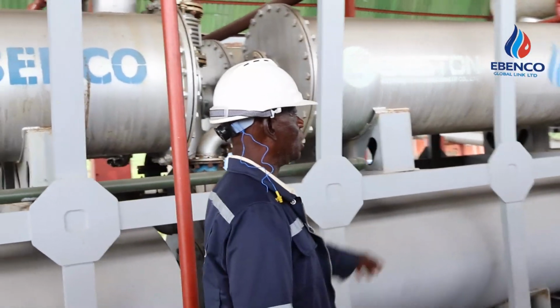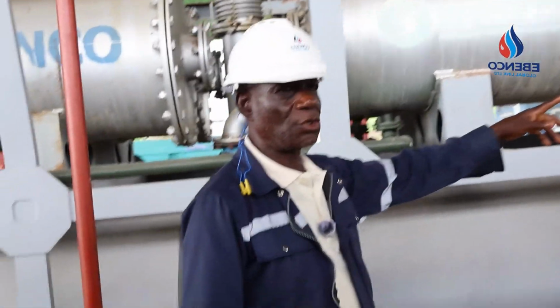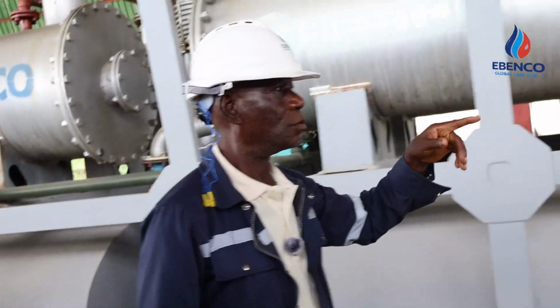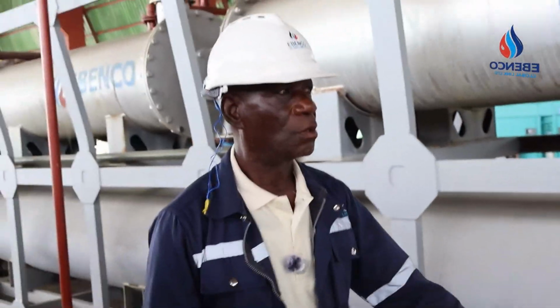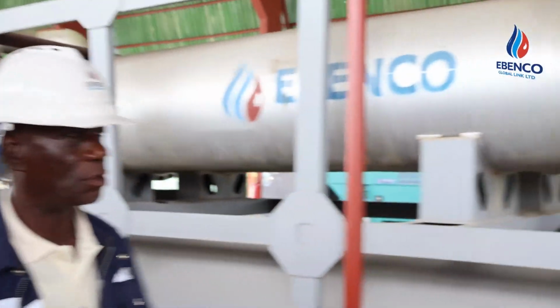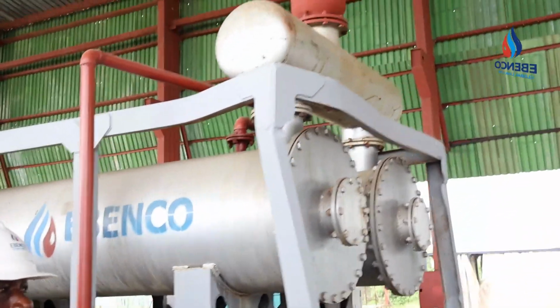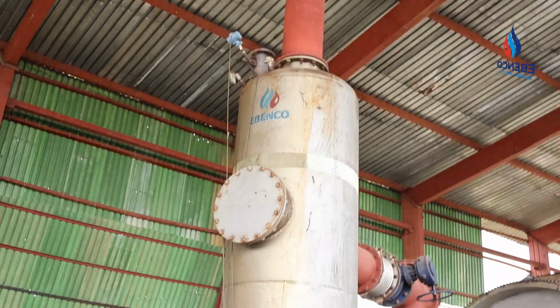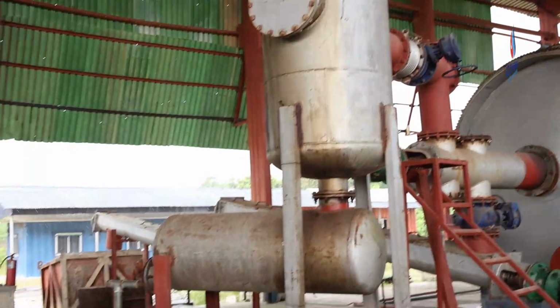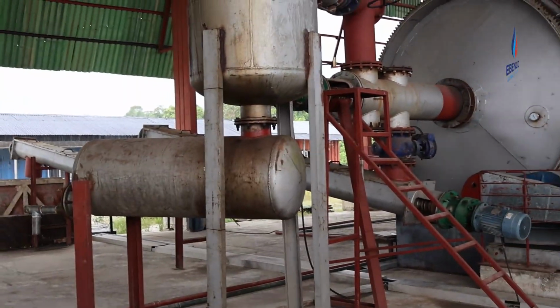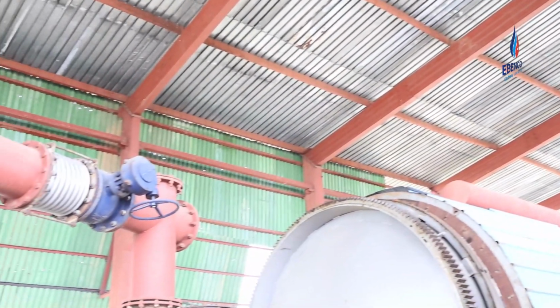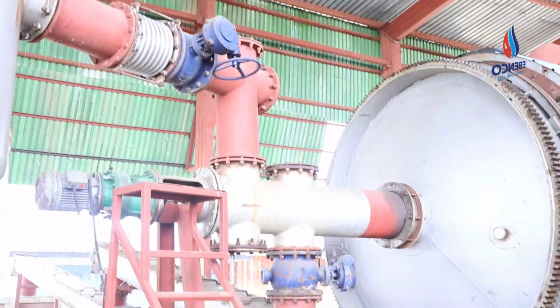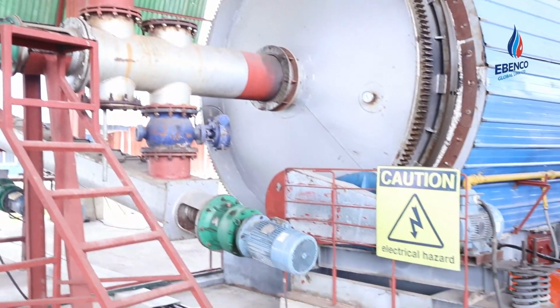Here, as you can see, the other side, we have the reactor. This is the condensator. We have the filter unit. We have the outlet unit that goes to the skip, right and left, because we have two units here. The main reactor is one on my left and on my right.